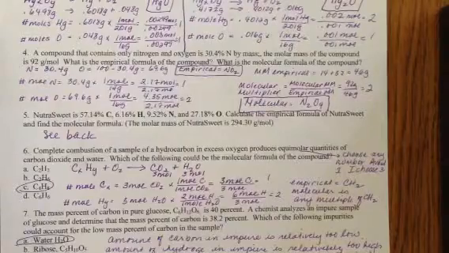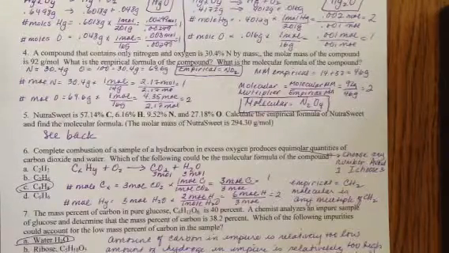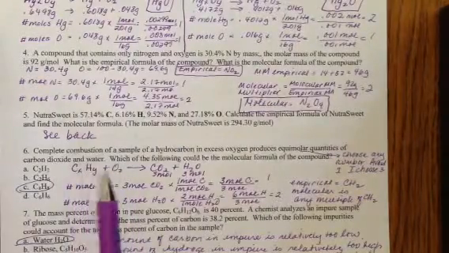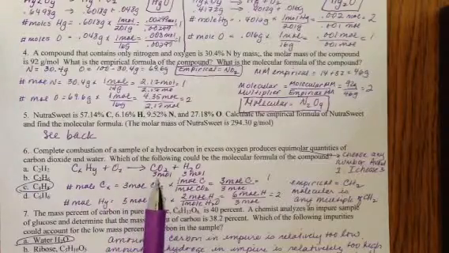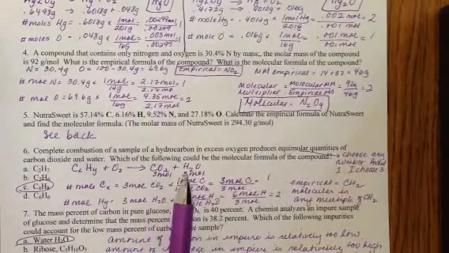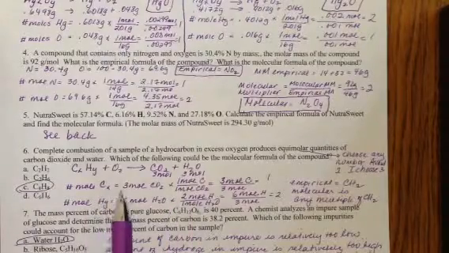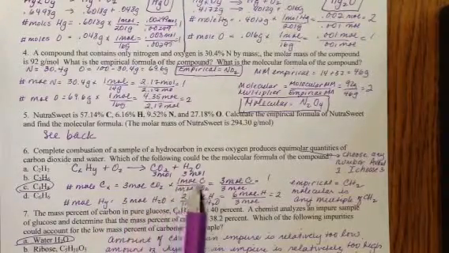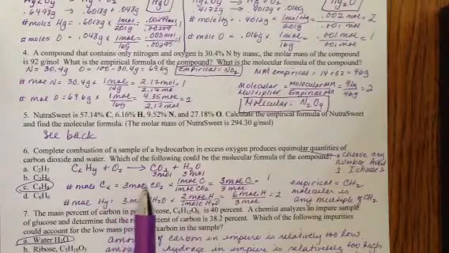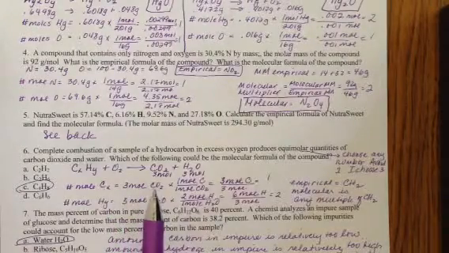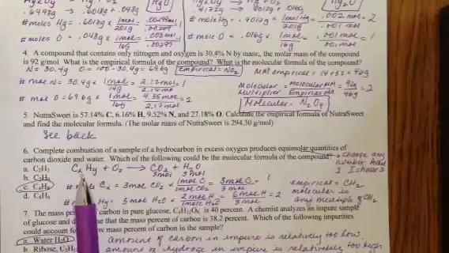I chose 3. Choose whatever you like. It is easier if you don't choose one. So I said that this complete combustion of this hydrocarbon resulted in 3 moles of CO2 and 3 moles of water. I figured out what the empirical formula would be using that, knowing that all of the carbon in the CO2 came from the hydrocarbon.